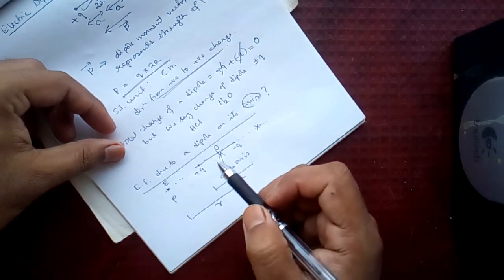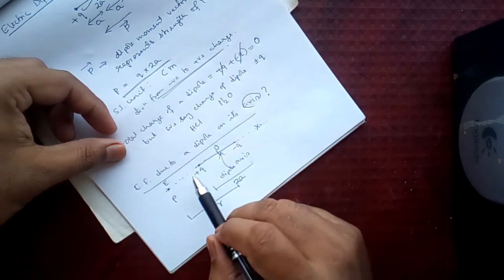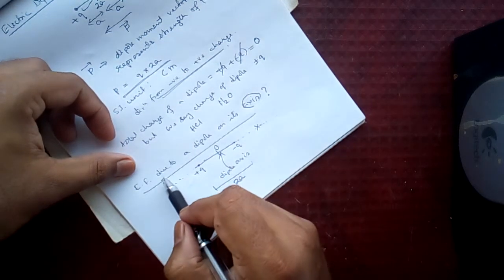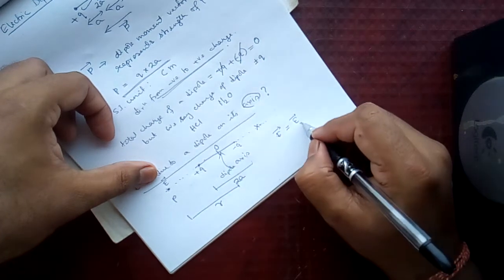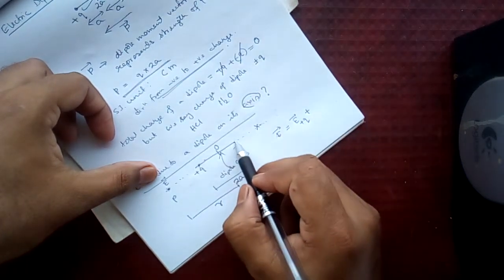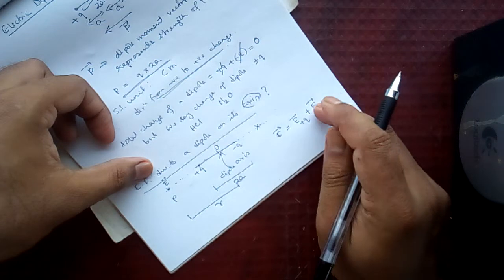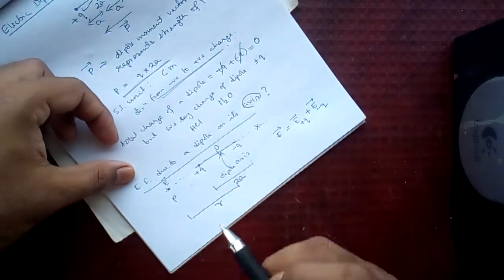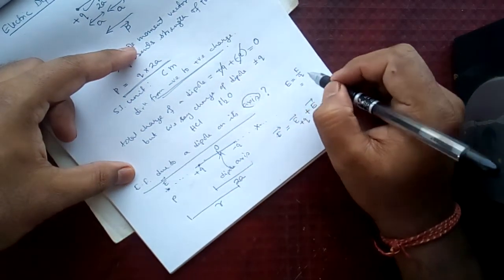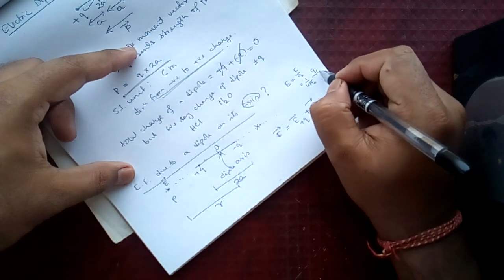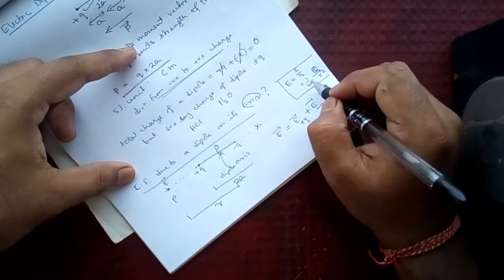As we know from the principle of superposition, the electric field at a point due to a charge configuration is the vector sum of the electric fields due to the individual charges. That means the total electric field here is the vector sum of the electric field due to this positive charge and the electric field due to this negative charge at this point. So we have to do this vector addition. Now how do we find electric field? Electric field, if you remember, is given as force per unit charge, and the formula is 1 by 4 pi epsilon naught, the charge which is producing the field, divided by distance squared. This is the formula for electric field. This one we are going to apply.